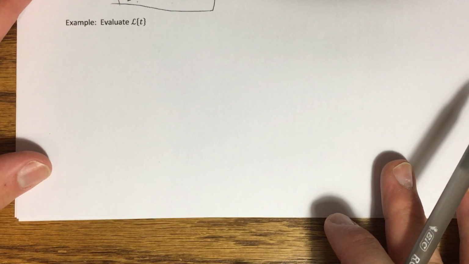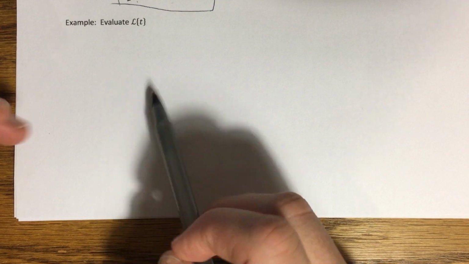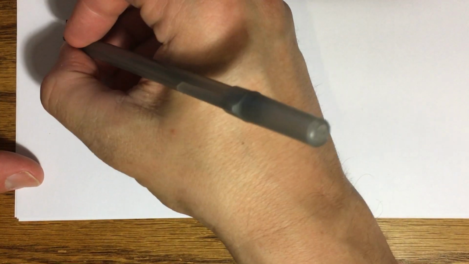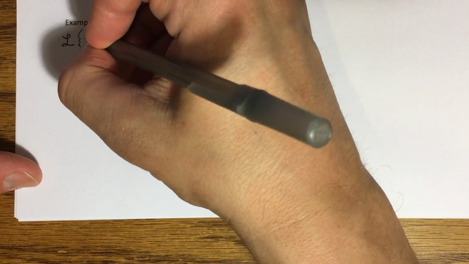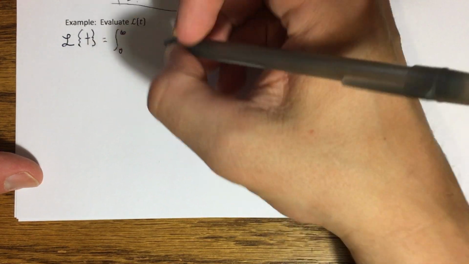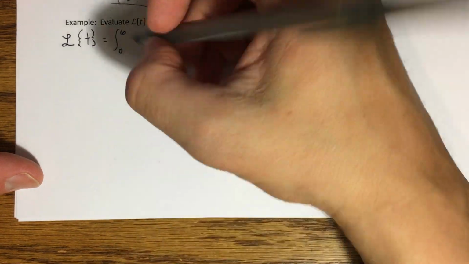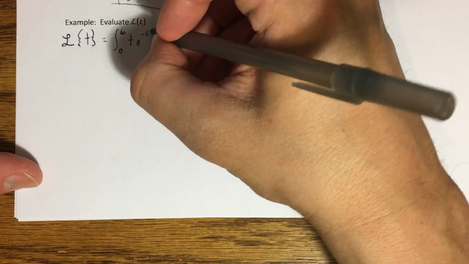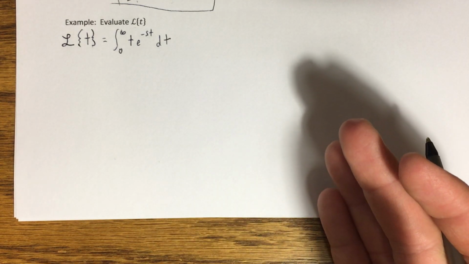Let's try another one, another really important function. Again, this shows up in your book: the Laplace transform of the function t, f of t equals t. What does that look like? Okay, well, we're going to go like this. Laplace transform of t equals the integral from 0 to infinity of e to the negative st times this function t. I'm going to put the t first, just because I like the way that looks better. Okay, this is a classic integration by parts problem, right?